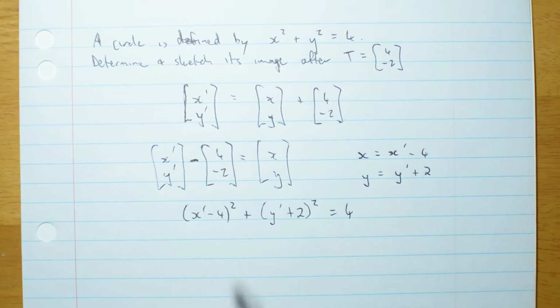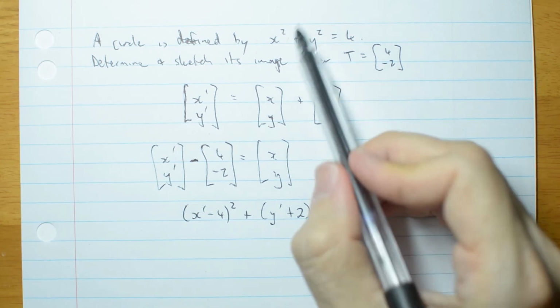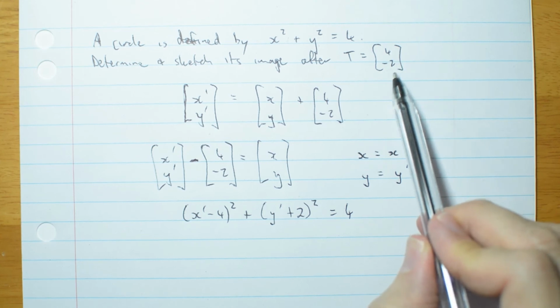And so I have been able to go directly to the new image equation, the new relation for the image of this circle, without even knowing where the origin was and what the radius was. I didn't need to know. But in fact, you can see it's exactly the same thing I would have got. This is a circle. Its radius is still 2, square root of 4, and its centre is 4, -2, which is the origin shifted right 4 and down 2.